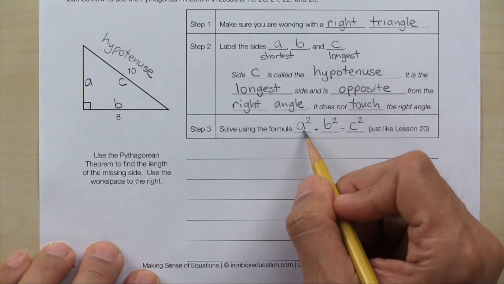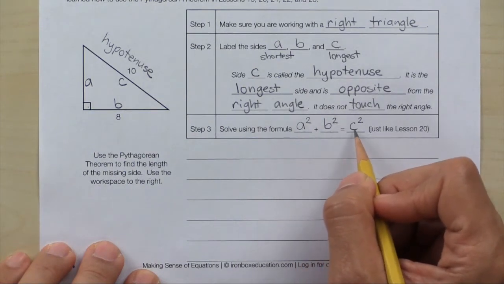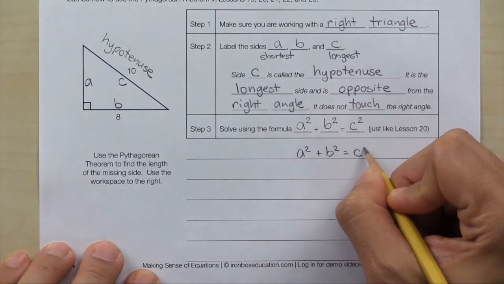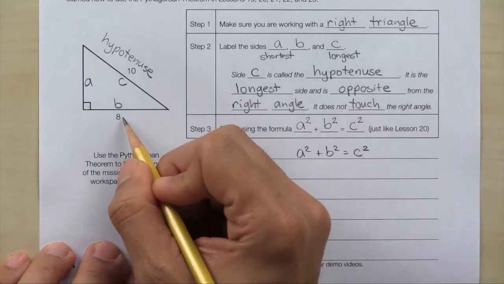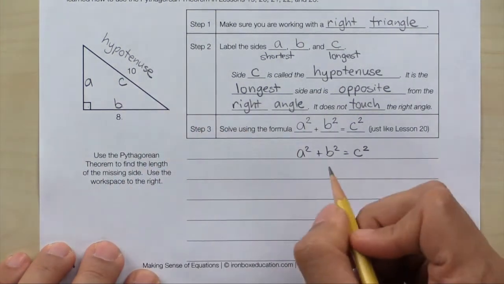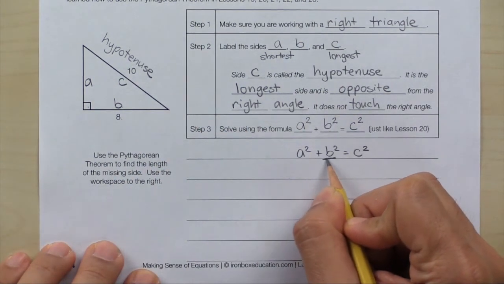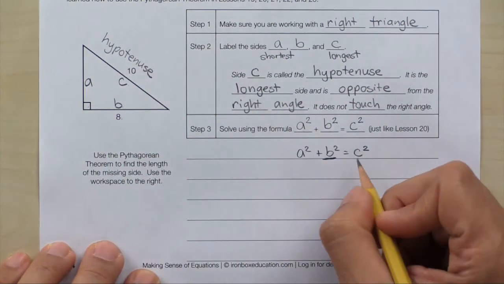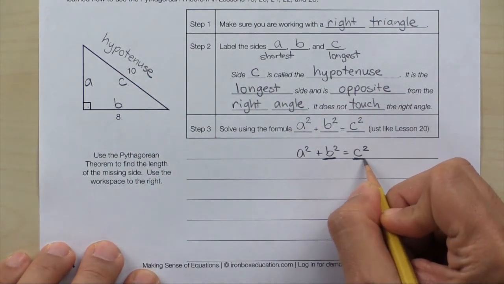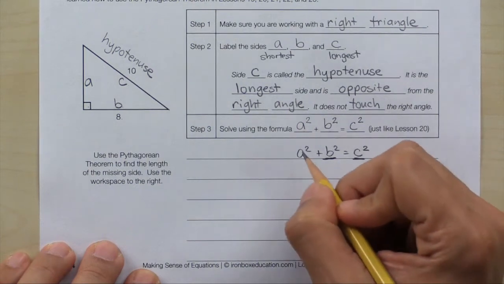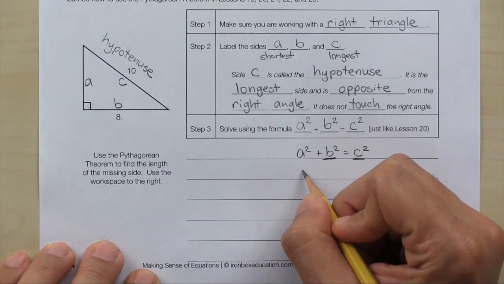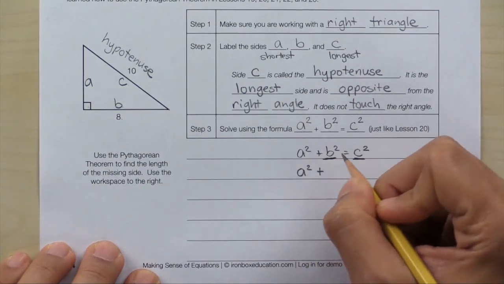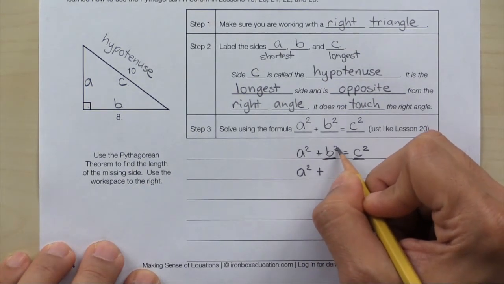Let's write down a squared plus b squared equals c squared. And we're going to substitute 8 for b right here. And we'll substitute 10 for c right here. Let's go to the next line. Here we have a squared plus, here is b squared.